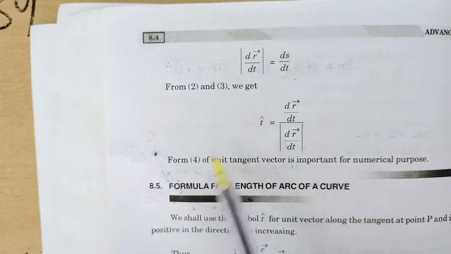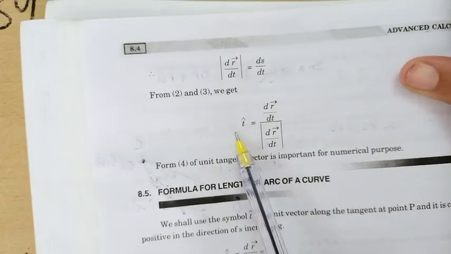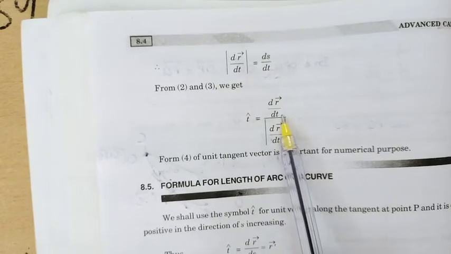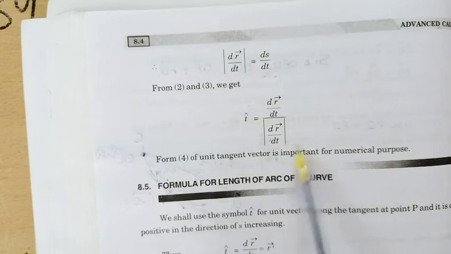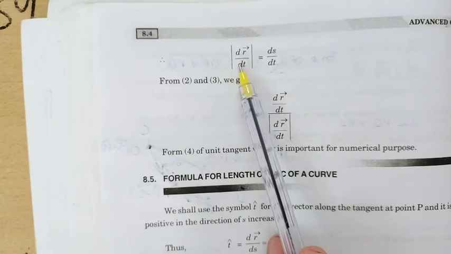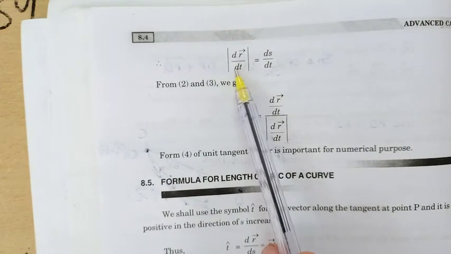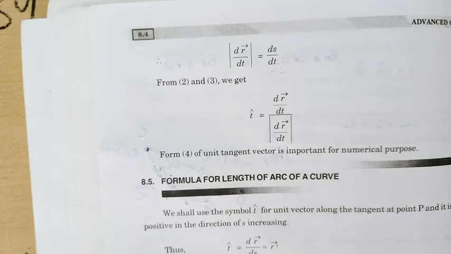Now putting the value in the formula for t cap, we get t cap is equal to dr by dt divided by its magnitude. So this gives us the formula for the unit tangent vector at a point to the given curve. By using this formula, we can find an expression for the arc length of a given curve.